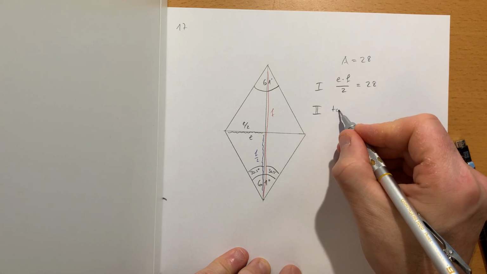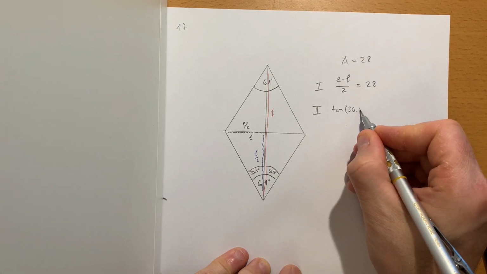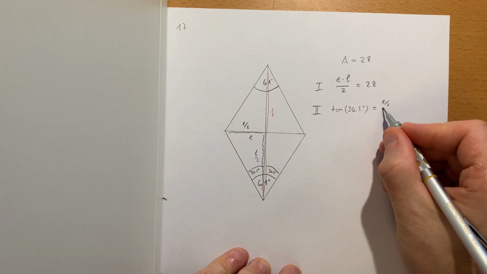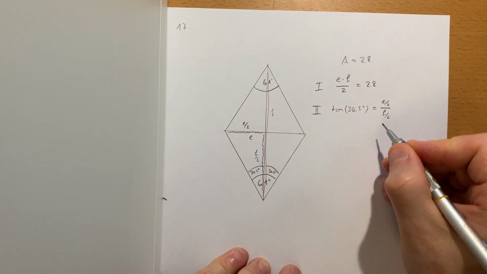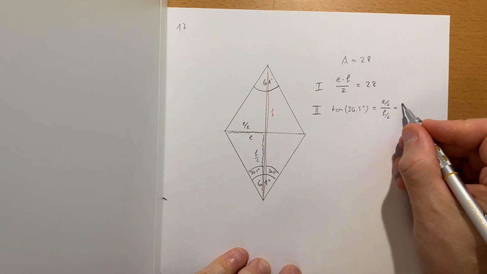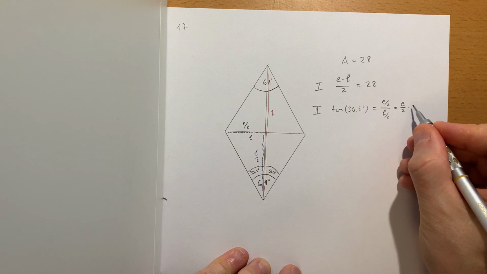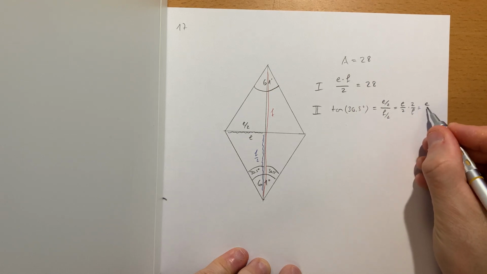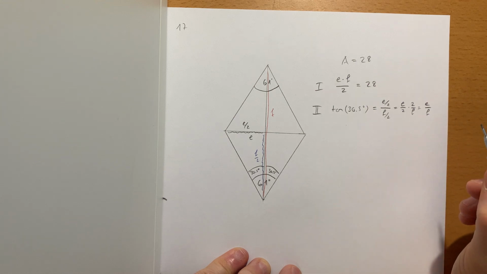Look, tangent of 30.5 degrees is E halves over F halves, which can then be written as E over 2 times 2 over F, which leads to E over F. We've done this quite a few times now.